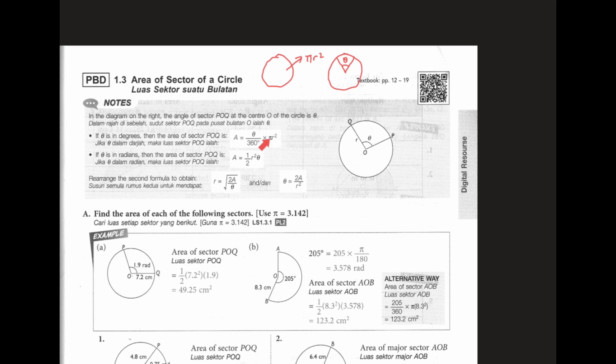So let's say, for example, if I have theta equal to 60 degree, then to find the area, 60 is basically 1 over 6. As you can see, the fraction here is 60 over 360, right? So it's basically 1 over 6 of the whole circle, which is pi r square.